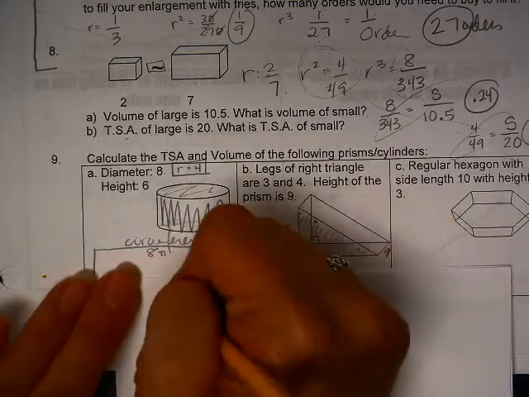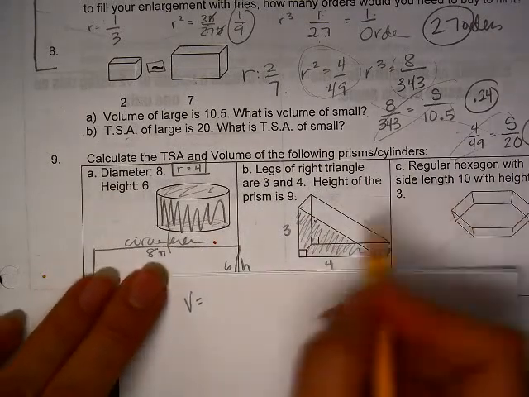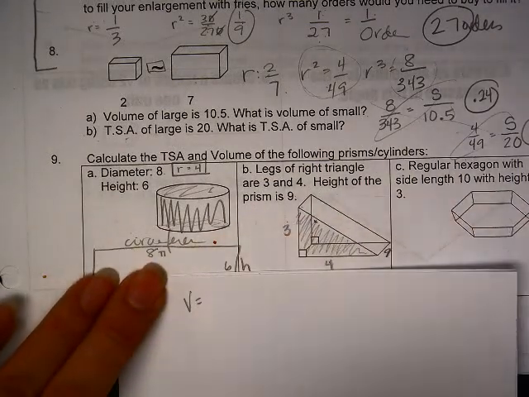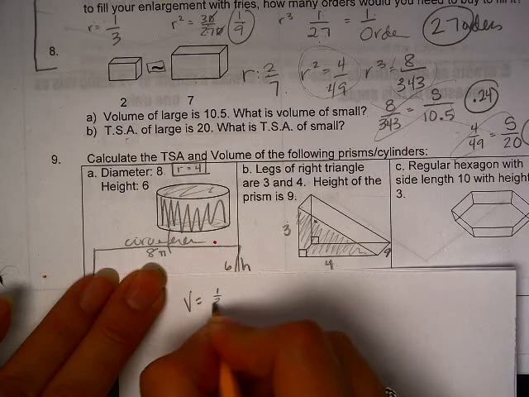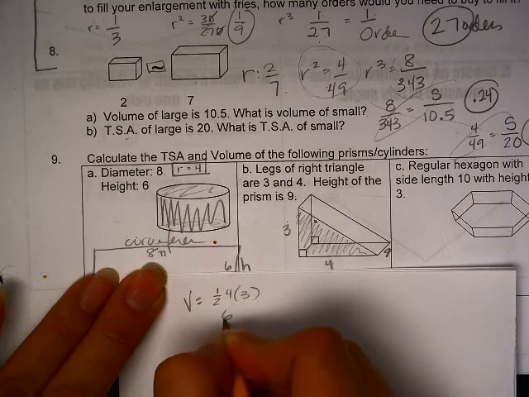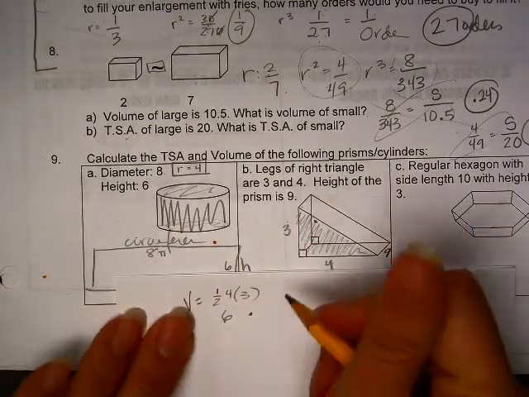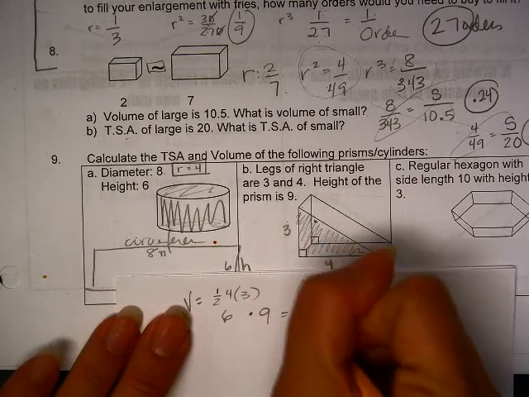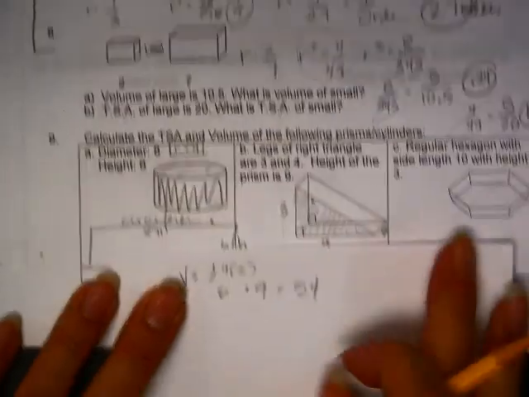So for volume, I need to find the area of the base, which is 1/2 base times height, so 1/2 of 4 times 3, which is 6, and simply multiply that by my height, which is 9, to get 54. So that is my volume.